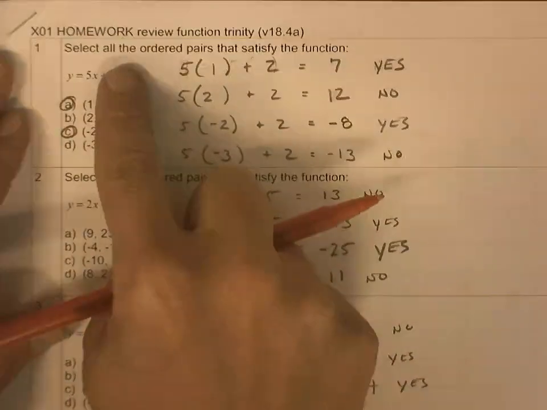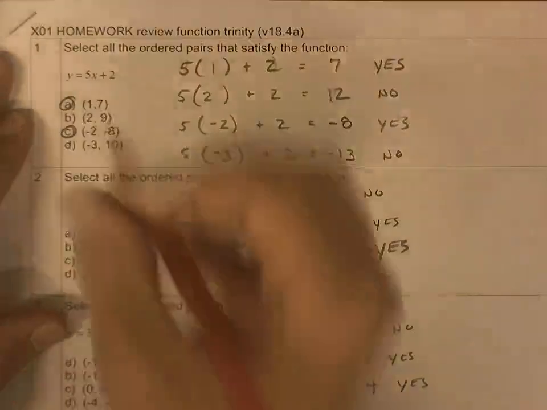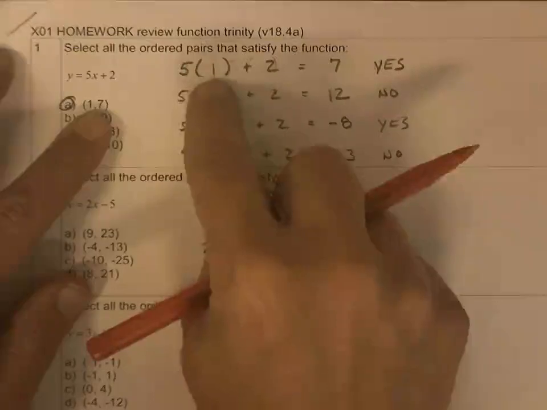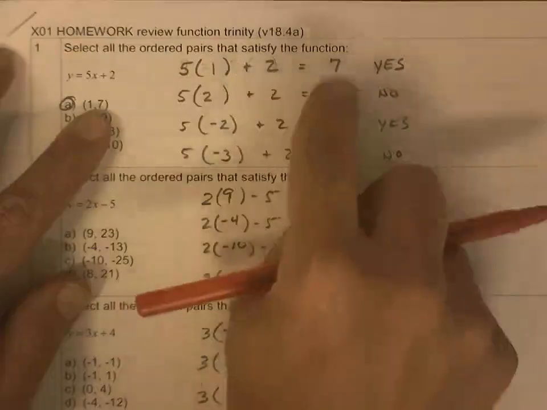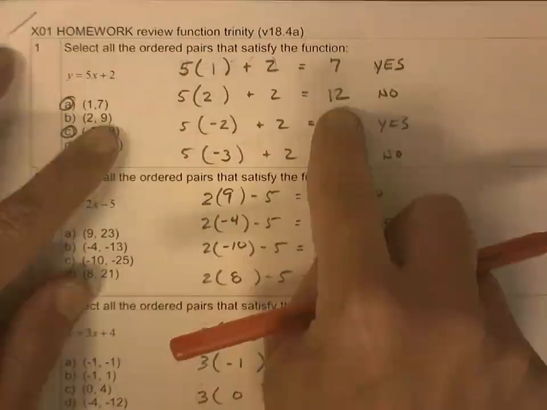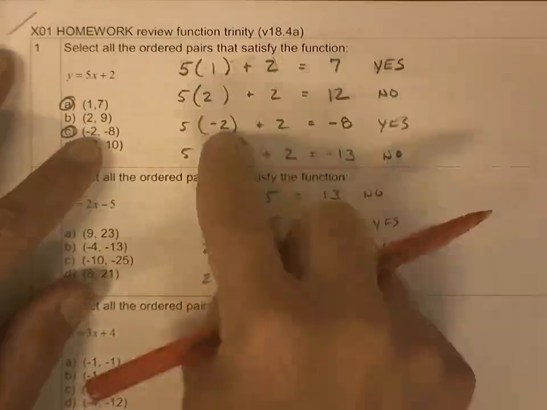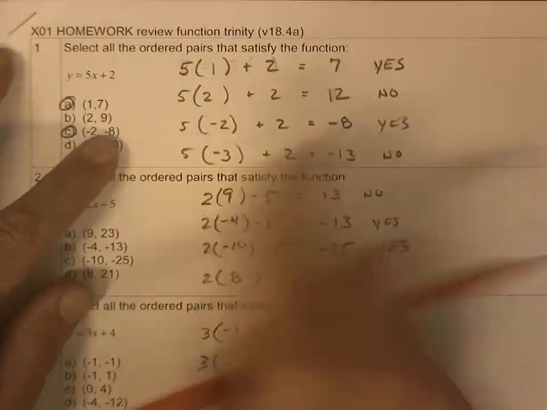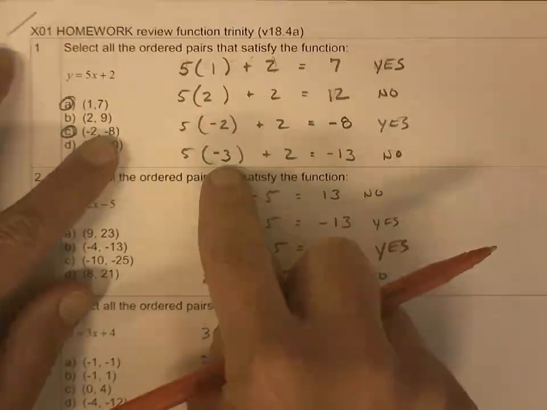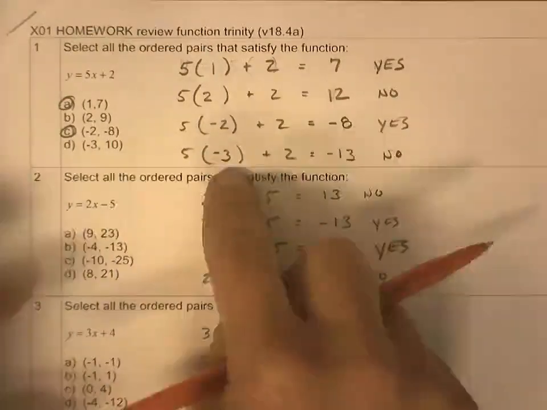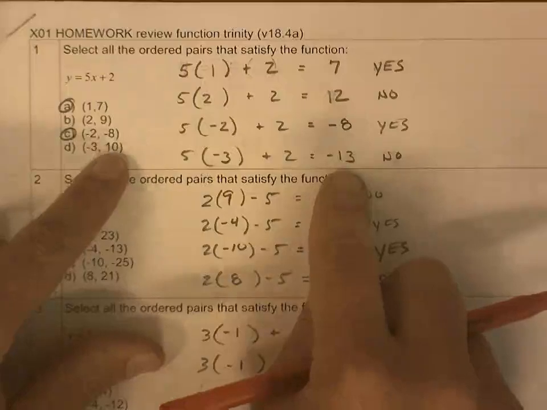We're going to select all the ordered pairs that satisfy this function. What I'm going to do is plug in a 1 and see if a 7 comes out. If I plug in a 1, 5 times 1 is 5 plus 2 equals 7. A 7 came out. That one worked. If I plug in a 2, out comes a 12. That one did not work. If I plug in a negative 2, out comes a negative 8. That one did work. If I plug in a negative 3, 5 times negative 3 is negative 15, plus 2 is negative 13. That one didn't work because a 10 did not come out.